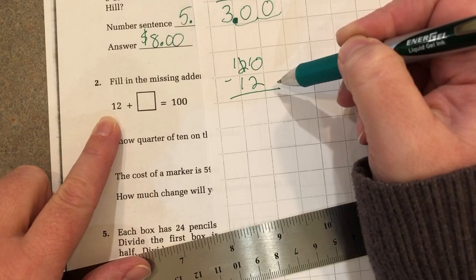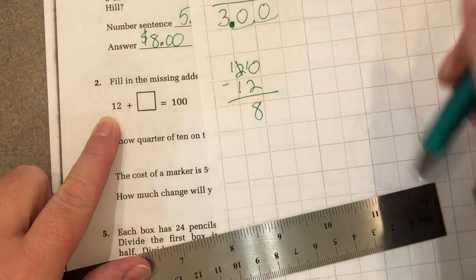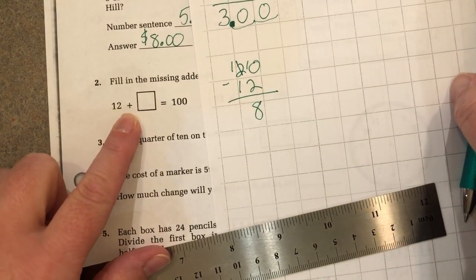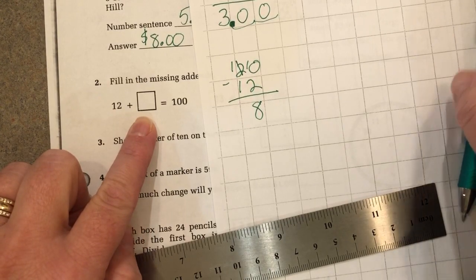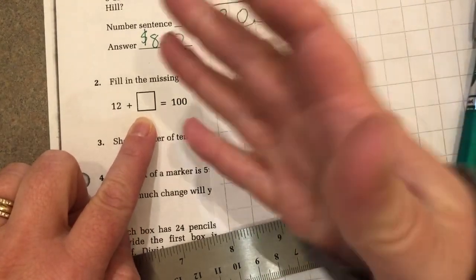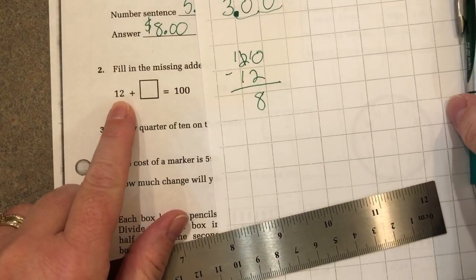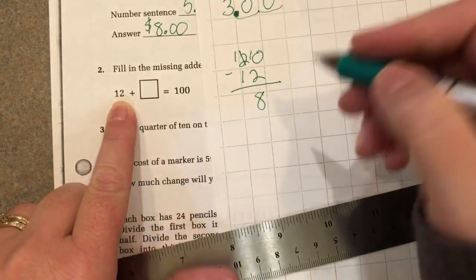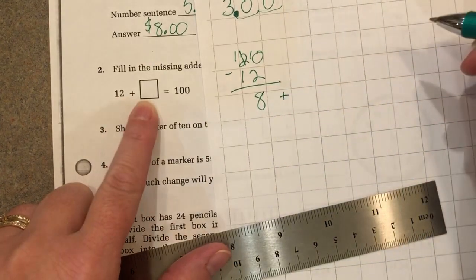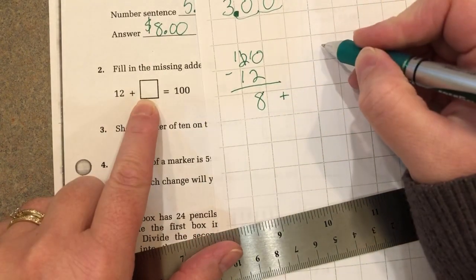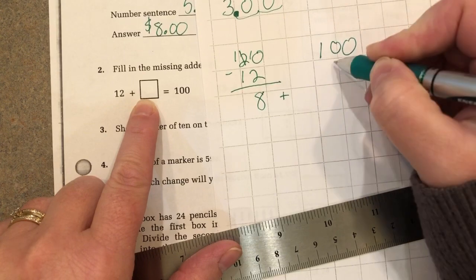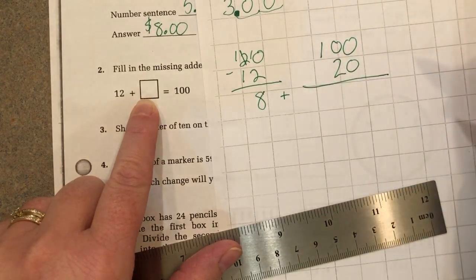That's probably not the easiest either. I would say the easiest to get from 12 to 20 if you're unsure of it is to go 13, 14, 15, 16, 17, 18, 19, 20 and figure that it's 8. So it's 8 plus, now how many jumps to get from 20 to 100?